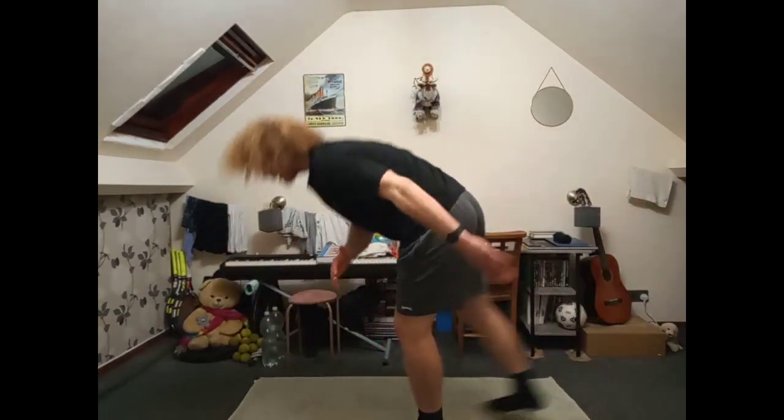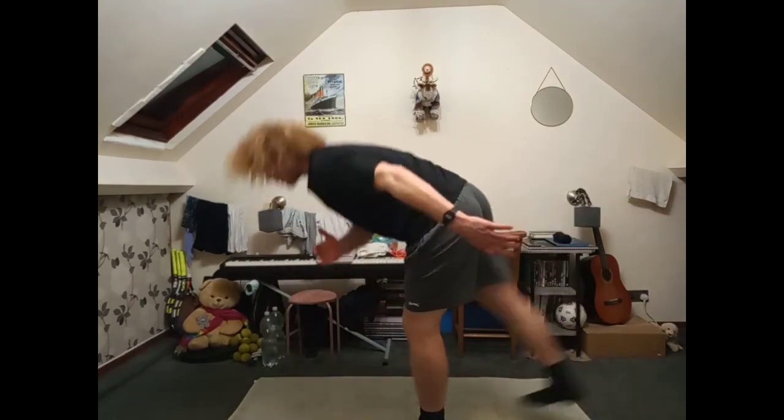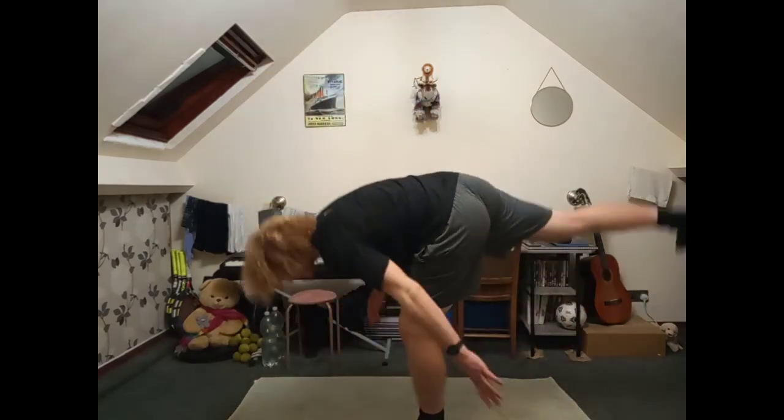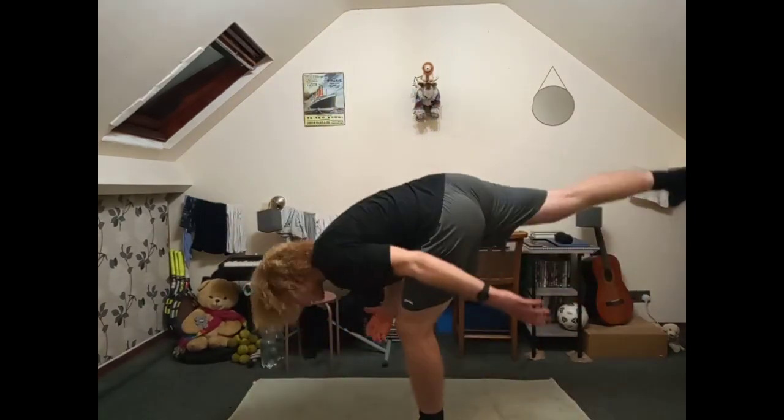Tall up with the standing leg. Don't fall into the abdomen. Flexed foot on the swinging leg. The body comes down in the moment in which the leg comes up.